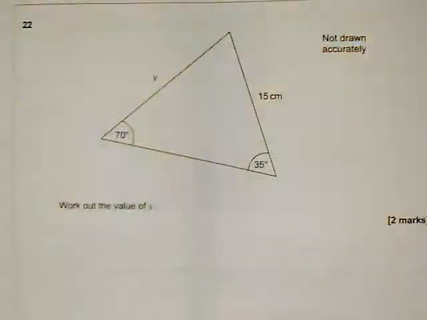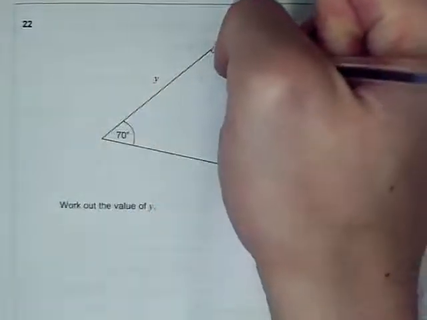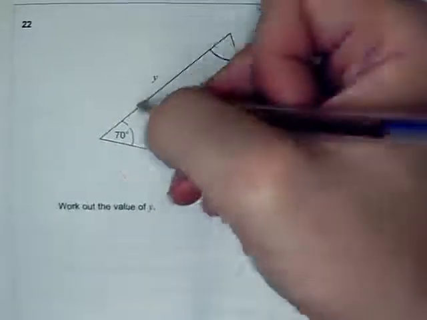Okay, question 22. We're given a non-right angled triangle and we're asked to work out the value of y. Now, the first thing that's coming to my mind is the fact that they've given us two angles and we've got a triangle. So that's telling me that I can work out this angle because obviously they have to add up to 180.